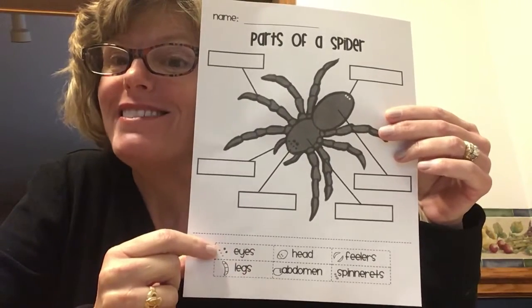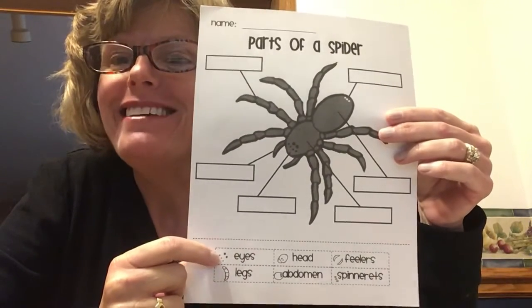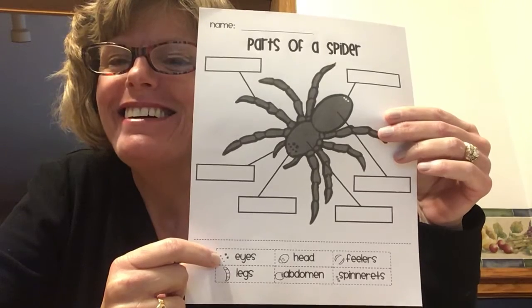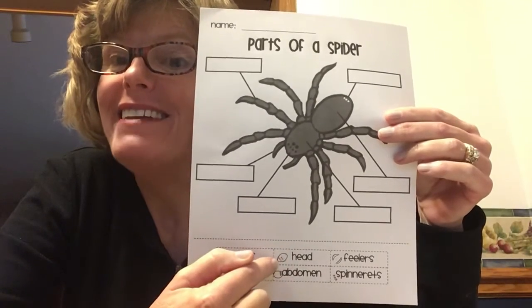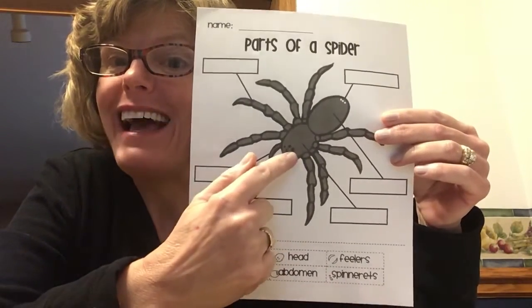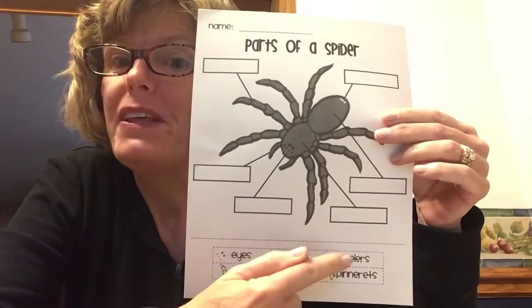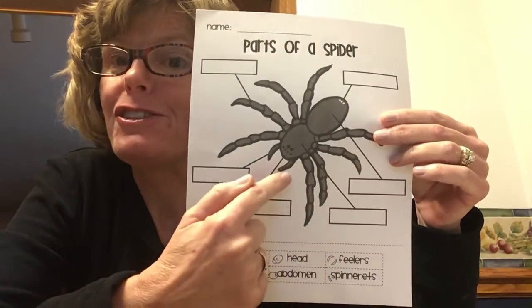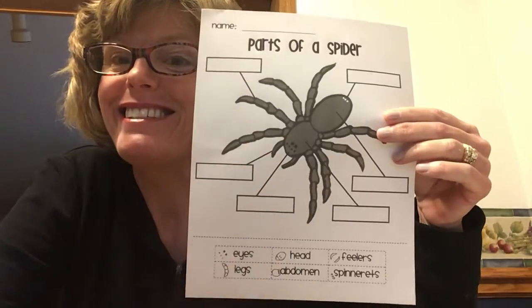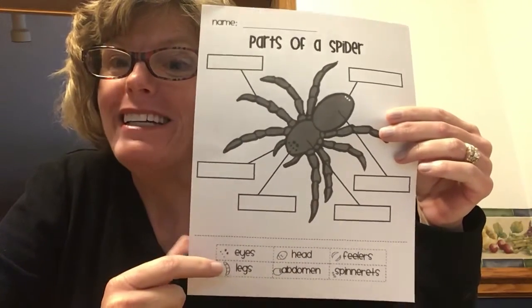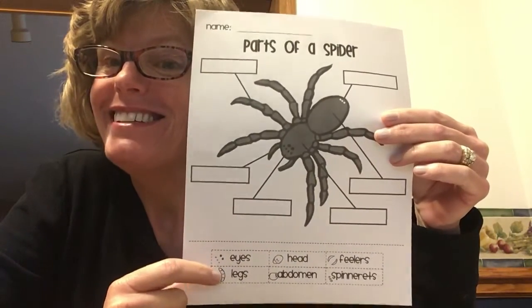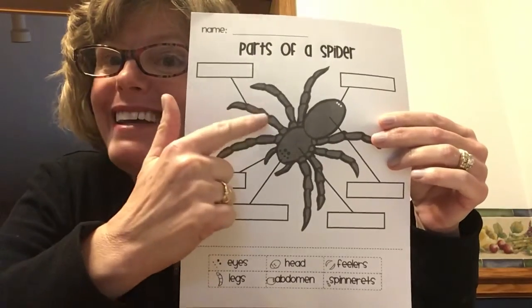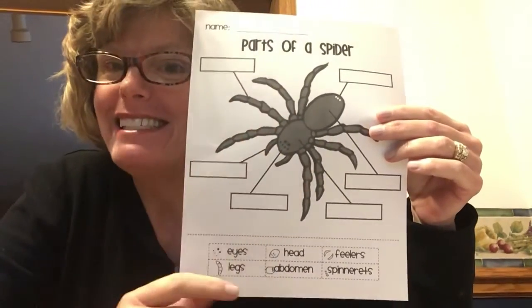This one says eyes. Can you see the 6 eyes are there? This one says head. This one says feelers, the 2 feelers. This one here says legs. There's a picture of 1 leg, and we know there are 8.